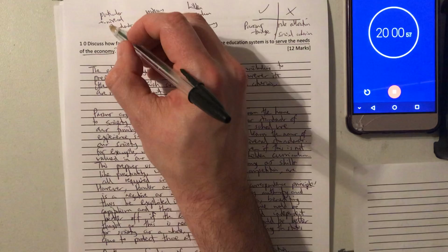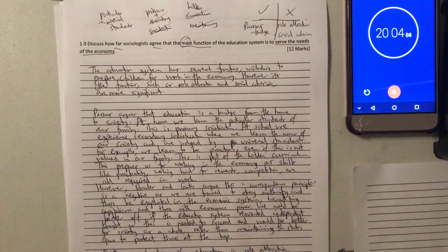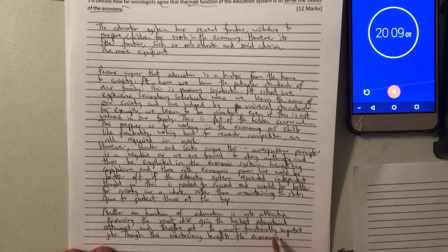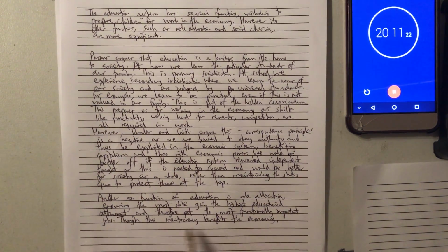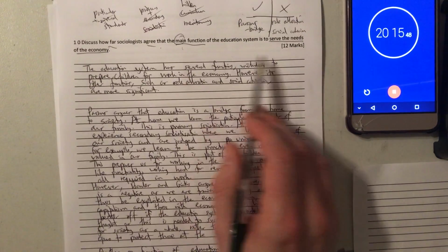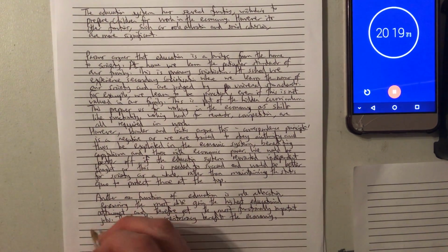Okay, let's just check. I've mentioned particular universal, primary and secondary socialisation, hidden curriculum, now meritocracy. Benefits the economy. Oh, I've gone off the screen here. Though the meritocracy benefits the economy, so it is serving the needs of the economy. I'm now going to write out actually the main aim is to serve society.